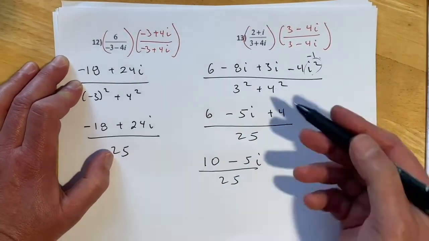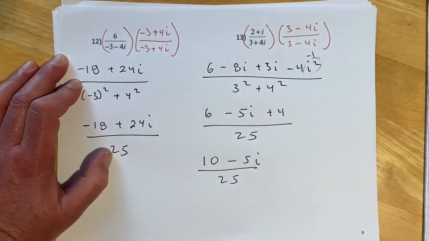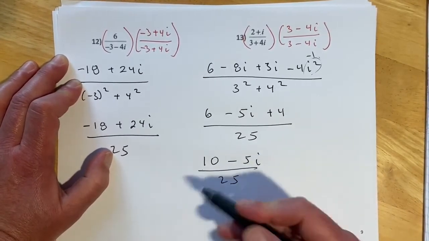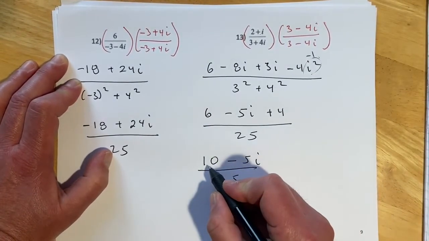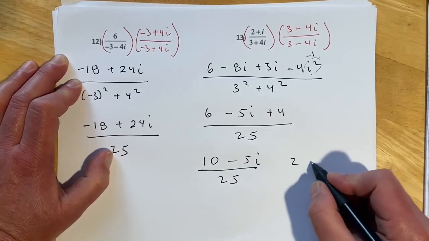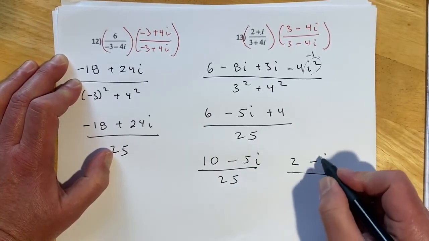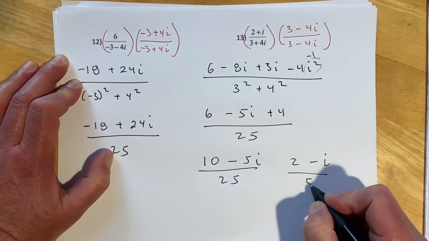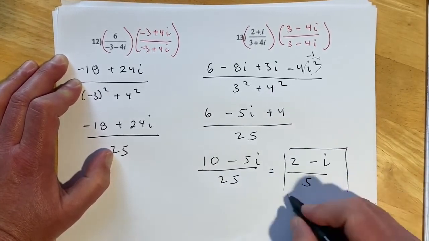So here's one where it reduces, and this is where I would say, like I said, I could factor the 5 out, and that's why this works. For me, it's easier just to go 5 goes into 10 twice, 5 goes into 5 once, so invisible 1, 5 goes into 25 5 times. And that seems like an easy way to think about it.